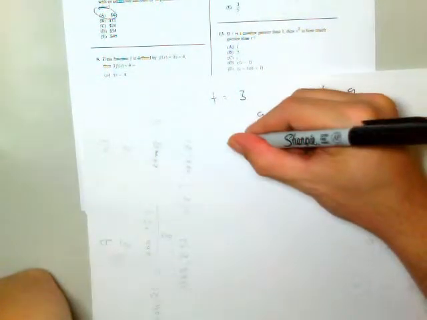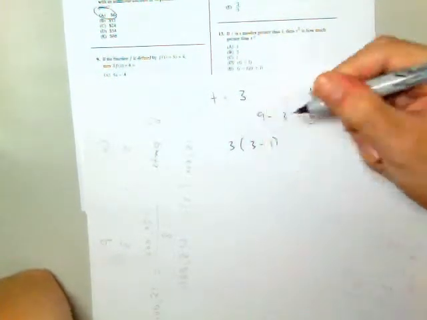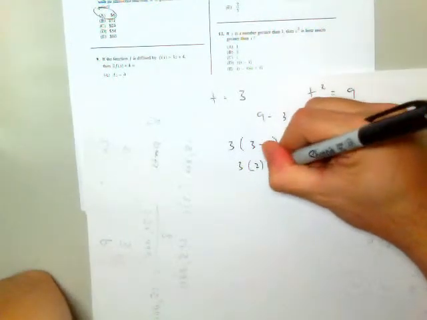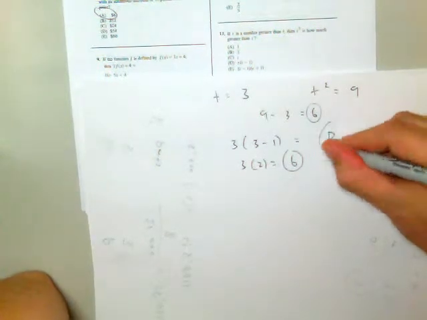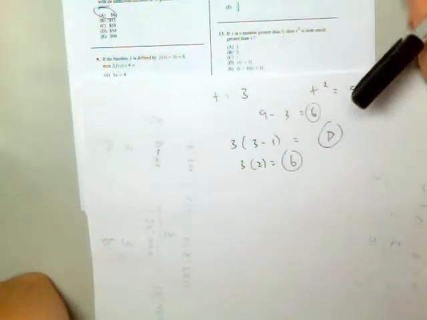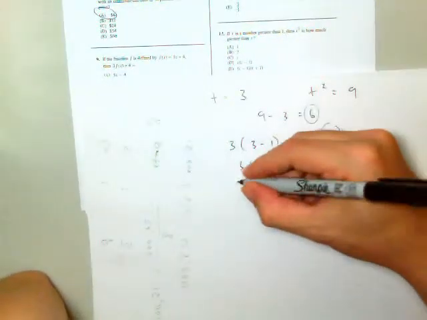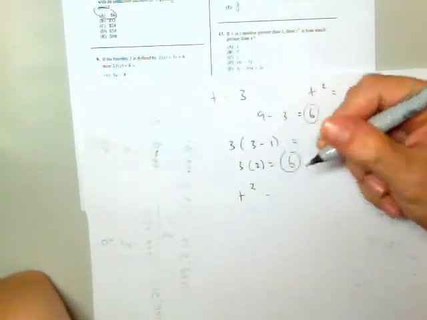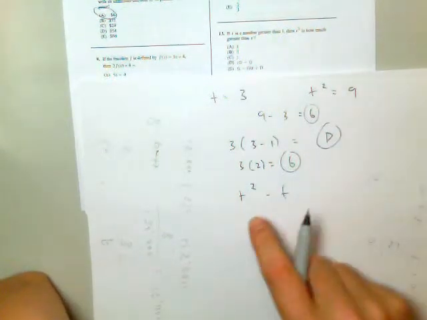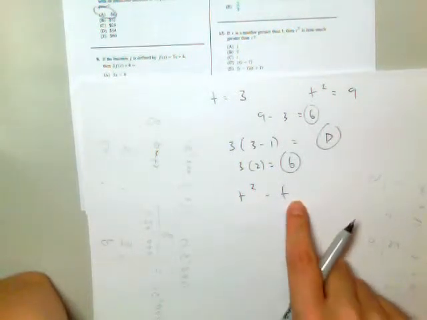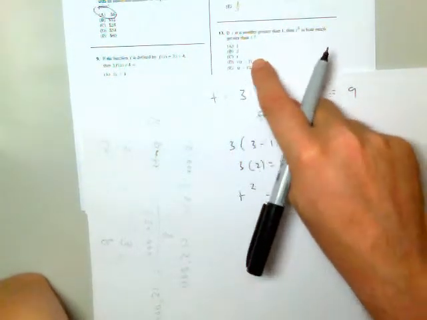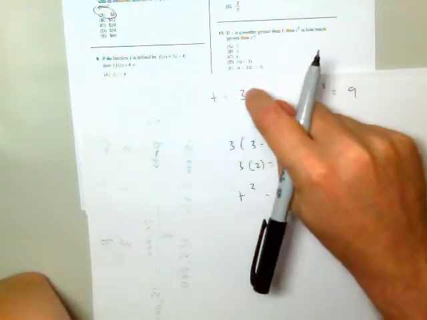So what I'm going to do is put 3 in for these answer choices and see which gives me 6. So if I put T as 3, that's 3 times 3 minus 1, is 3 times 2, or 6. I've done these before. So the answer choice is D. It's not going to be a constant, so those are out. Now if I multiply answer choice D out, I get T times T, or T squared, minus T times 1, or T. It's saying T squared is how much greater than T. Well, that's T squared minus T. So multiplying that out may help, but you can also use the numbers.